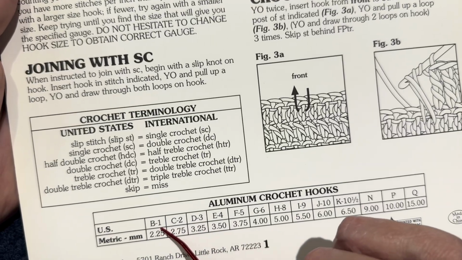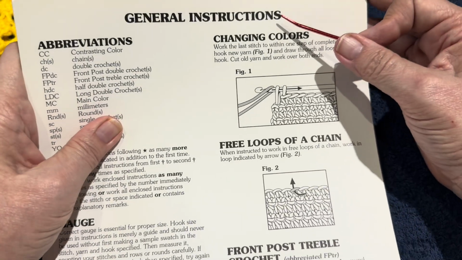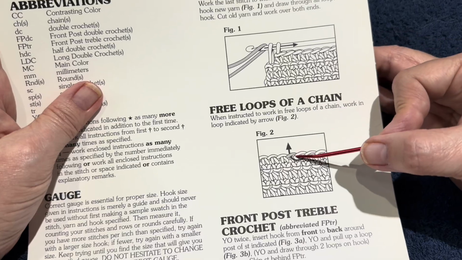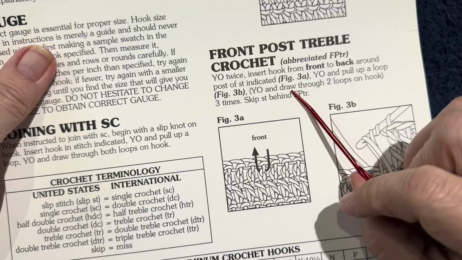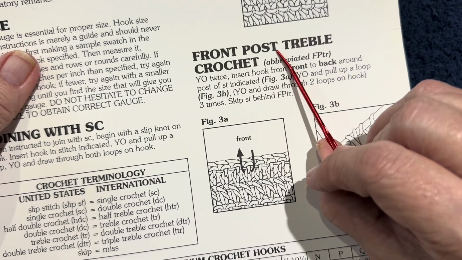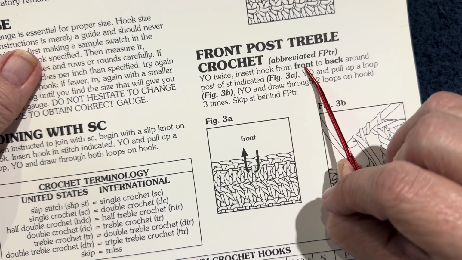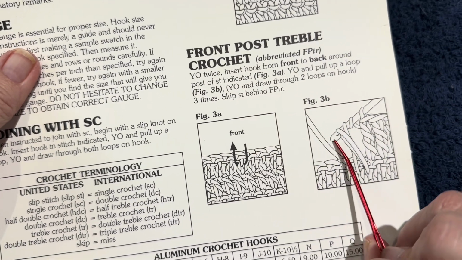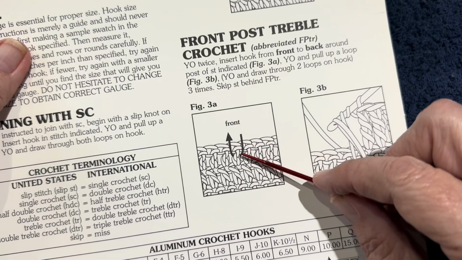Then it also has your gauges for hook sizes. This over here has changing colors and how to do that, your free loops of a chain, front post, back post, trebles, doubles, that kind of stuff. And so it'll tell you on your front post treble crochet, you yarn over twice, insert your hook front to back. A back post is back to front around the post of a stitch, and it shows you how to do that from front to back, and in a back post you go from back to front.